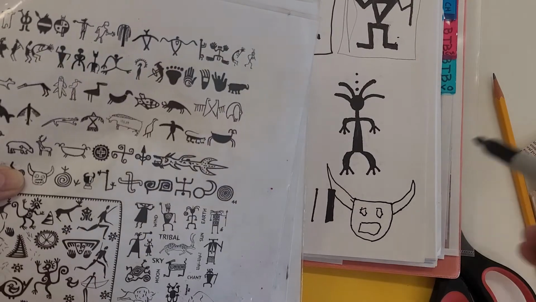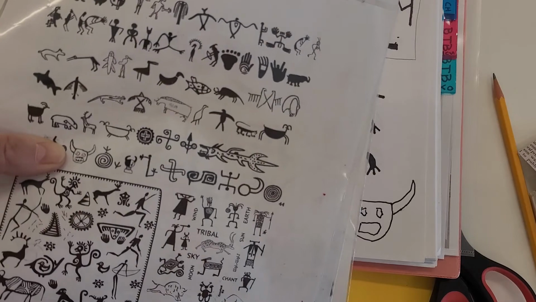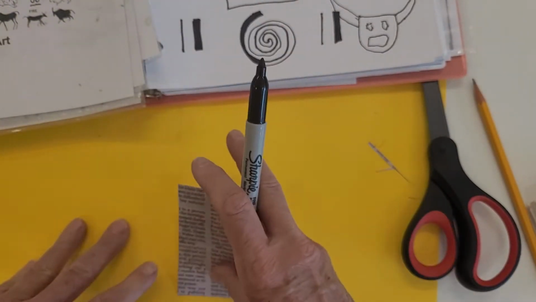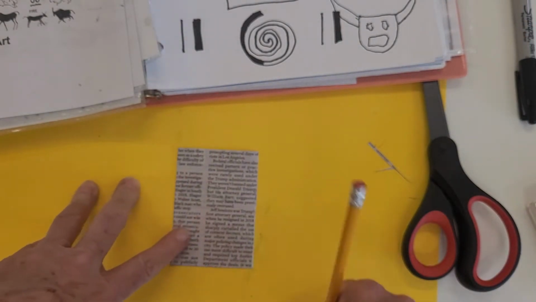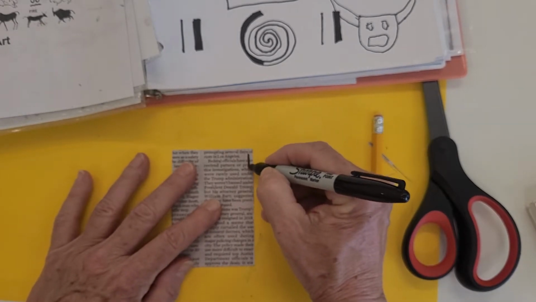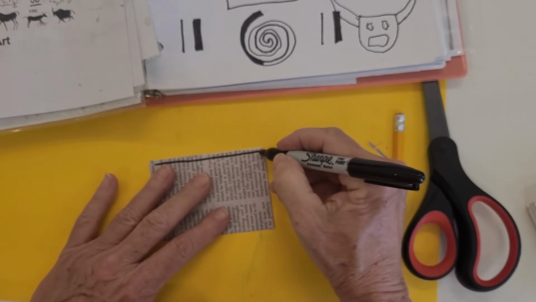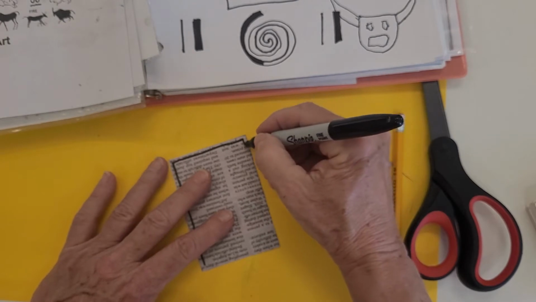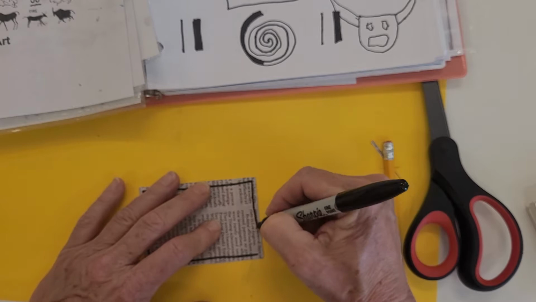Like this. All right. That's basically how we're going to start. So let's begin. You can draw it first with your card. And what I'm going to do before I begin drawing is put a border around the edge.